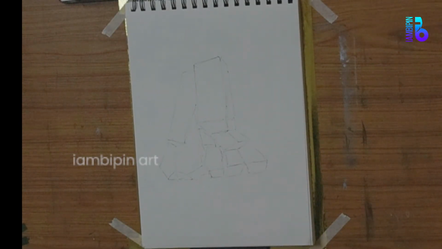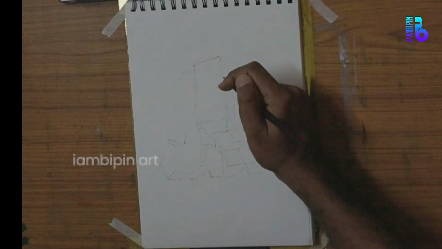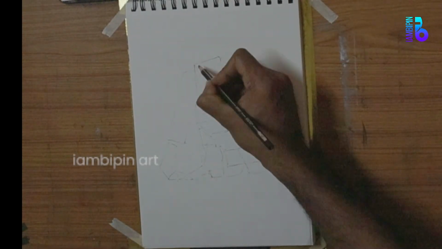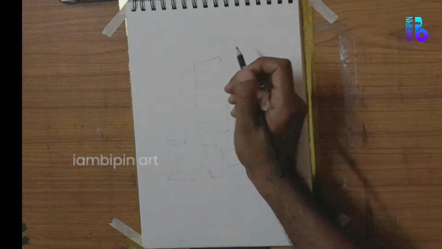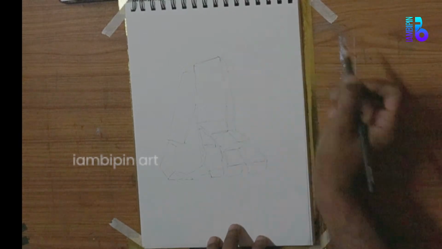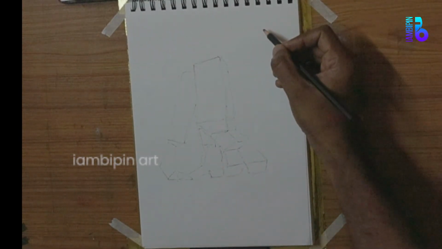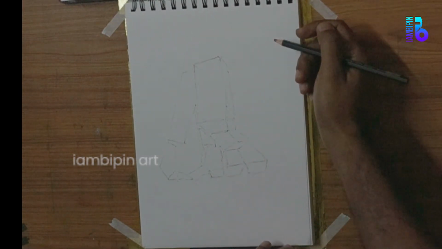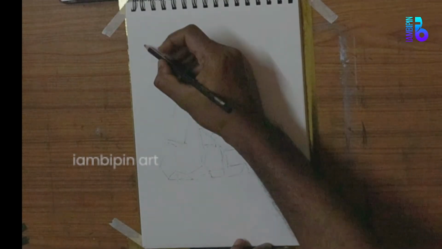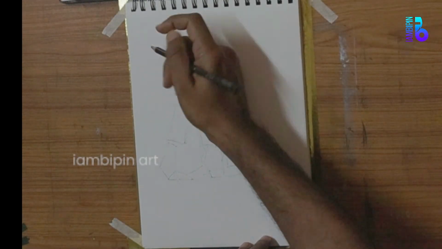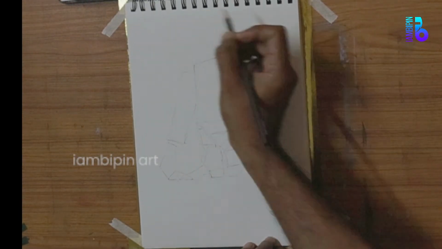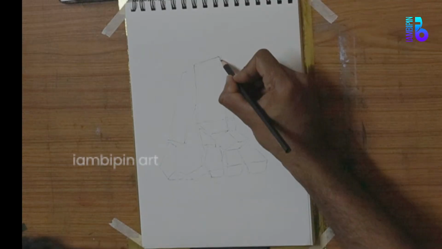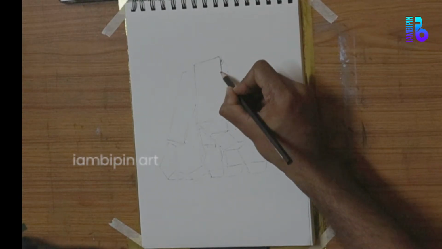Now I'm gonna sketch. I'm using a 6B. The light source is from the right side. So this will be the darkest part.